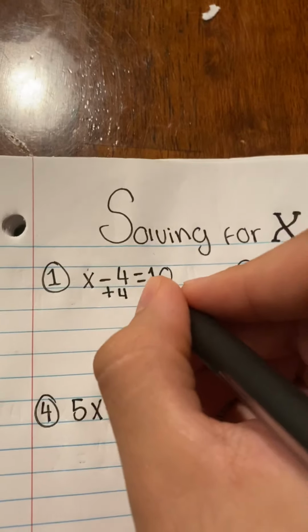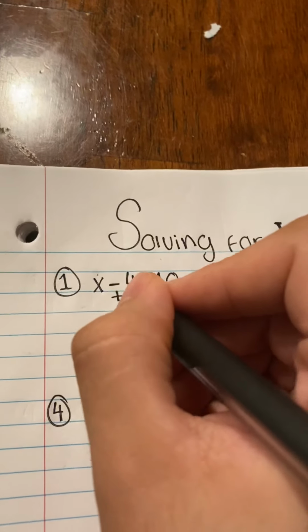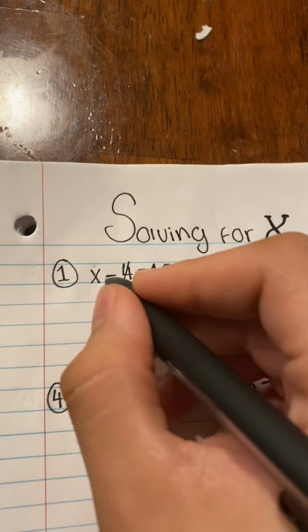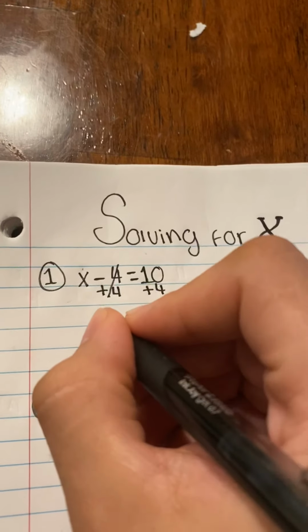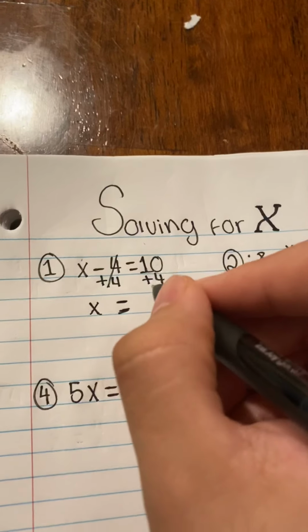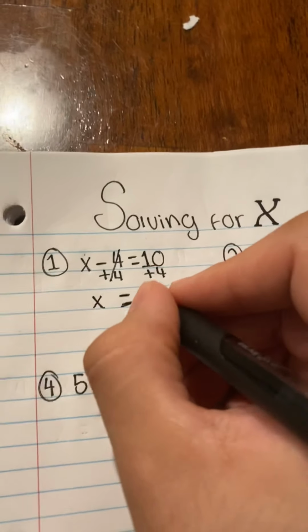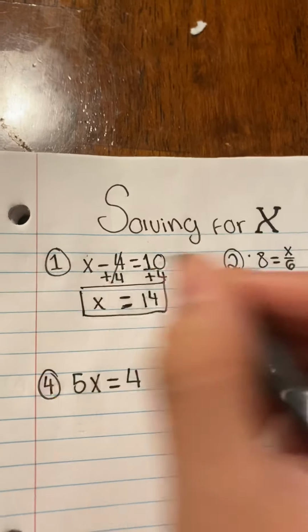So here you're going to add 4 too, which means that this will cancel because negative 4 plus 4 is just 0. So this will leave you with x equals, then here you have 10 plus 4, this is 14, so x will equal 14.